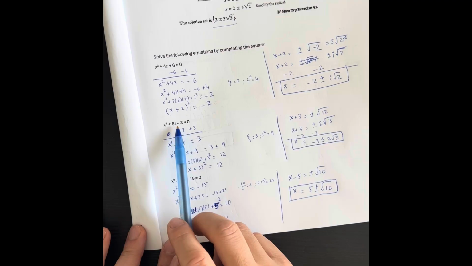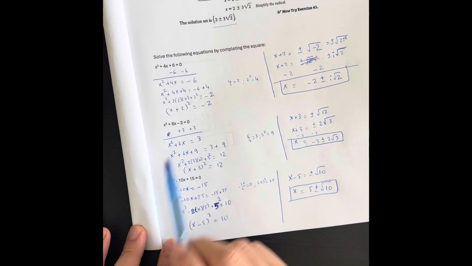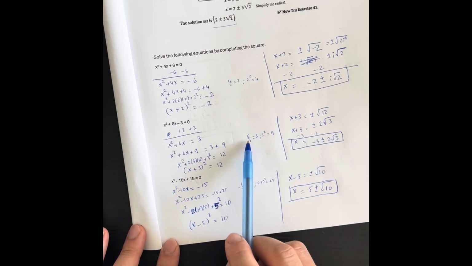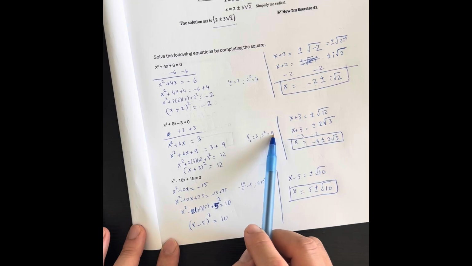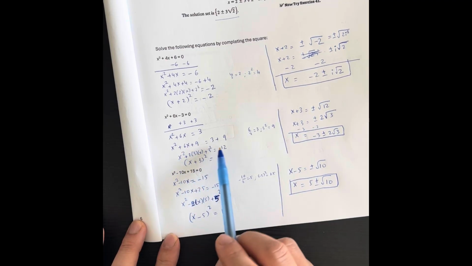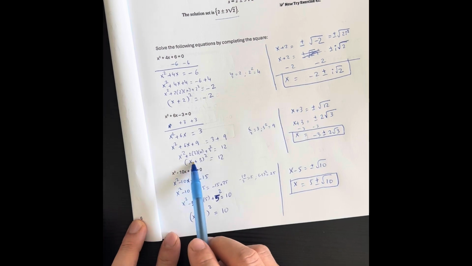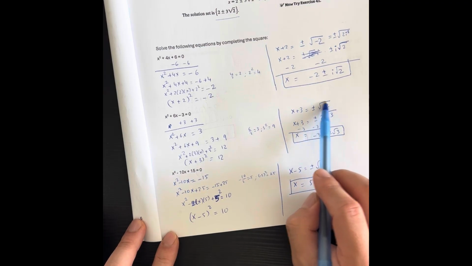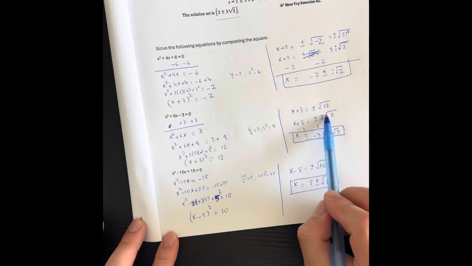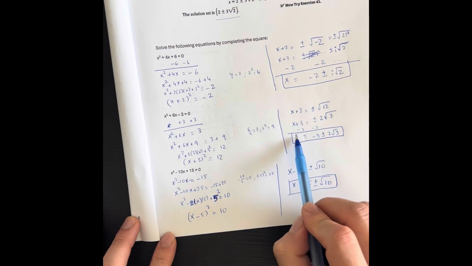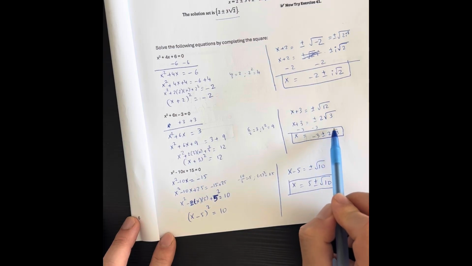So here x squared plus 6x minus 3 equals 0. So add 3 on both sides: x squared plus 6x equals 3. Now look at 6, take half of 6, that's 3, and then square it. So that's 9, so we add 9 to both sides. The left side is a square, x squared plus 2 times 3 times x plus 3 squared, and the right side is 12. So this is x plus 3 squared equals 12. Then we can solve x plus 3 equals plus or minus square root of 12, which simplifies to 2 square root of 3. Then we subtract 3 on both sides. We get x equals minus 3 plus or minus 2 square root of 3.